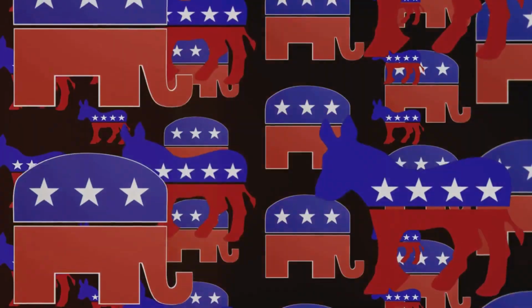But don't be fooled into thinking the US political scene is simply a duopoly. The system allows for the emergence of third parties, adding layers of complexity and dynamism to the political narrative.